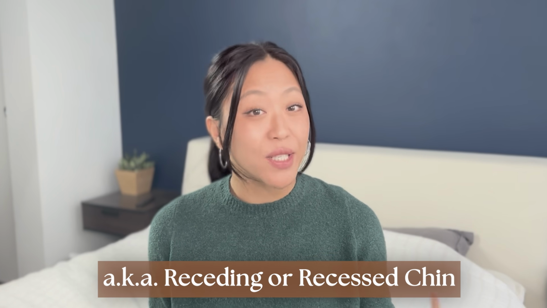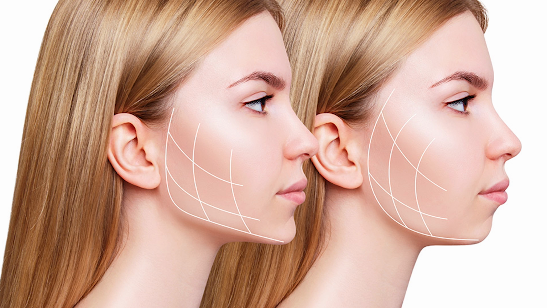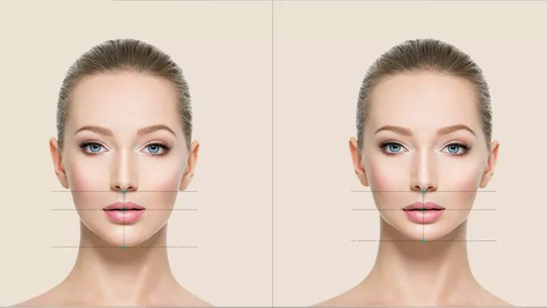Okay, so a weak chin is also referred to as a receding or a recessed chin, and just like the name suggests, it's the result of your chin, instead of projecting forward, projecting backwards slightly towards the neck. Now, from the frontal view, what happens when the chin recedes is that it visually alters the length of your lower third and makes it appear a little bit shorter. So your overall facial length also appears a little shorter as well, because this blank space from underneath your eyes downwards appears to be shortened when the chin is recessed compared to someone with a very pronounced chin.